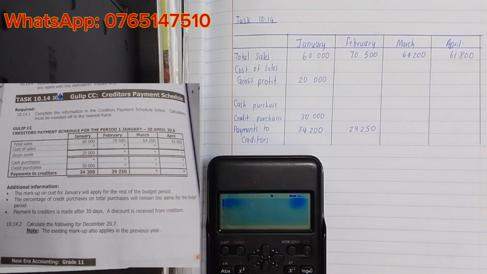Required: complete the information in the creditors payment schedule below. Calculations must be rounded off to the nearest rand. We might even get decimals, guys. It's normal.